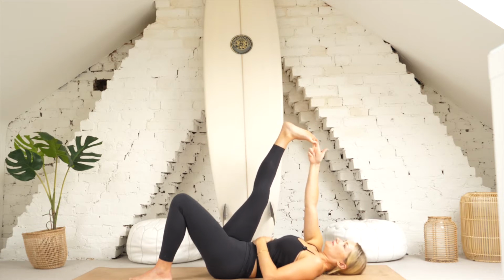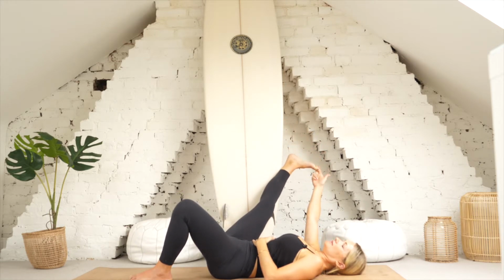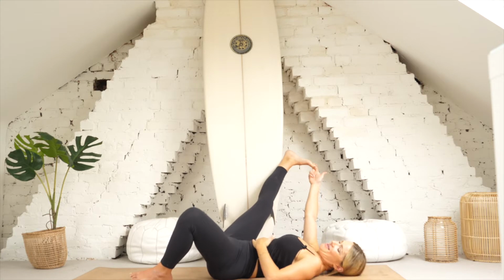Good. So take 2 nice deep breaths in and out. Again, a deep breath in and out. And we're going to slowly open that right leg out to the side. I've got something in my way, but you could let the left knee open in opposition. So we're just sort of balancing out the hips there.